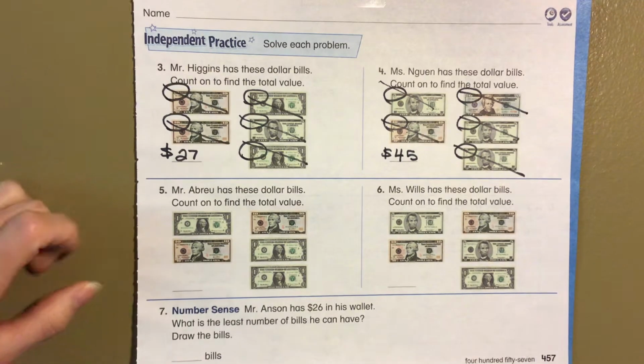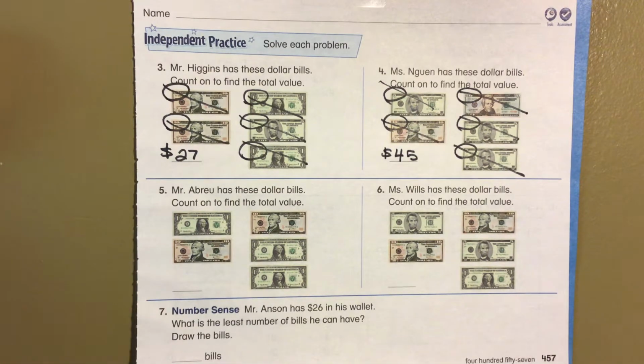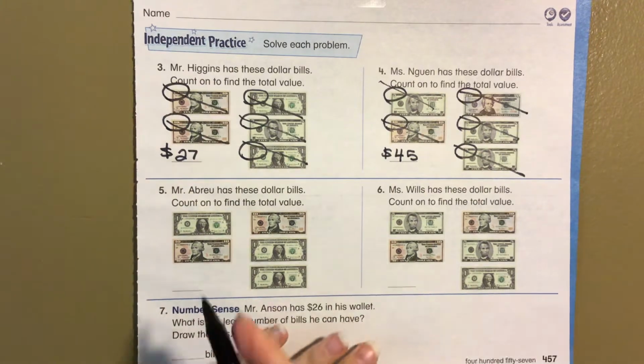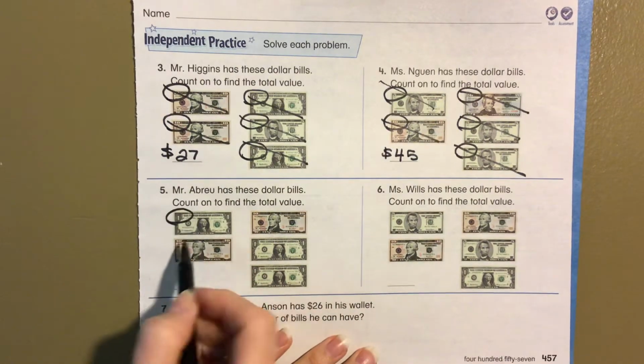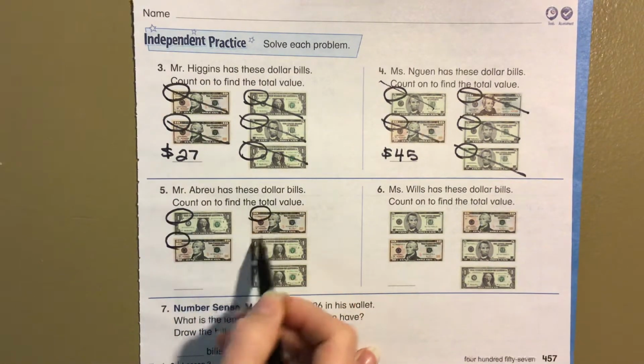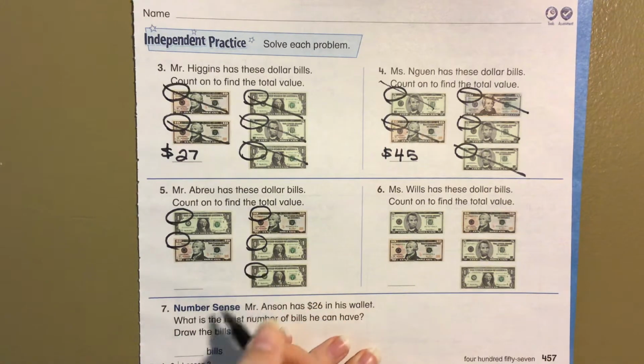Take a look here. Number 5, Mr. Abreu has these dollar bills. Count on to find the total value. So again, let's circle the number amount. 1, 10, 10, 1, and 1. So let's start with our greatest number.